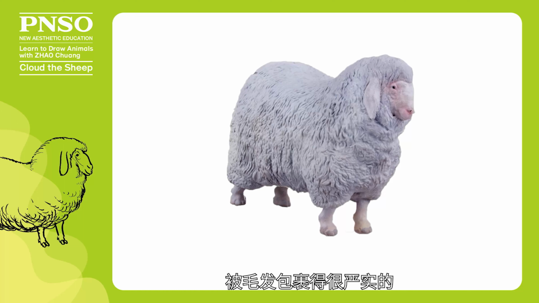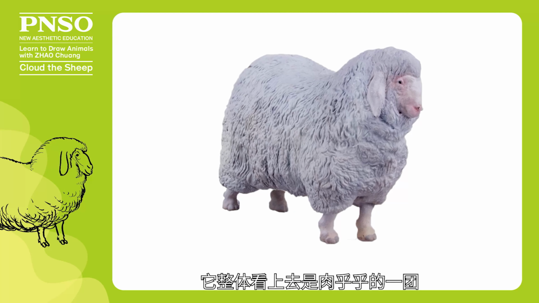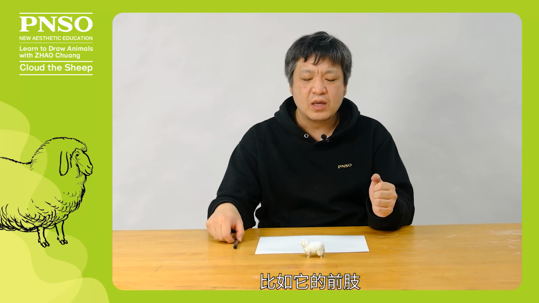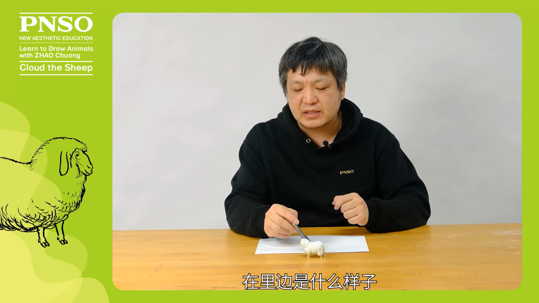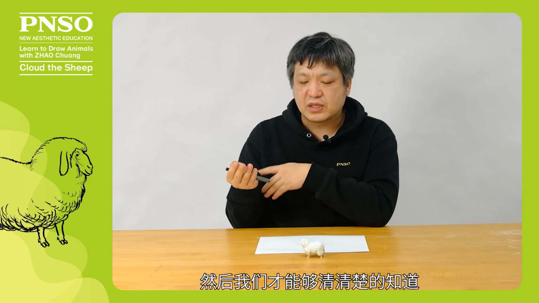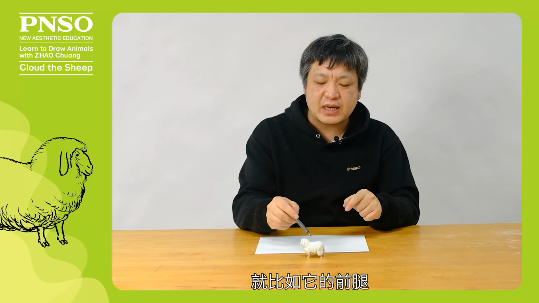Let's draw a sheep. Sheep are animals tightly wrapped in hair, making their whole appearance almost like a chubby ball. However, when drawing it, we still need to know what the structures underneath the wool, such as the forelimbs and hind limbs, look like. Only after learning these can we precisely understand which part of its legs is wrapped inside wool and further understand its body structure.